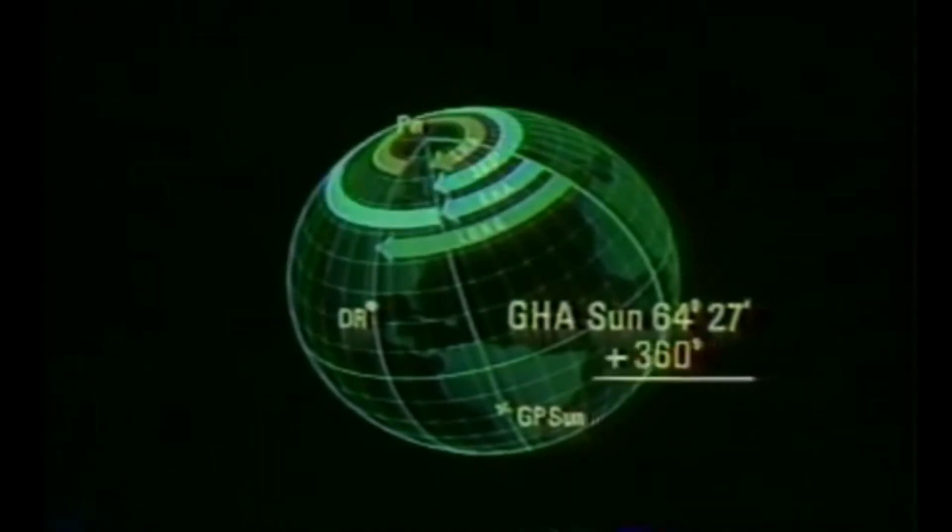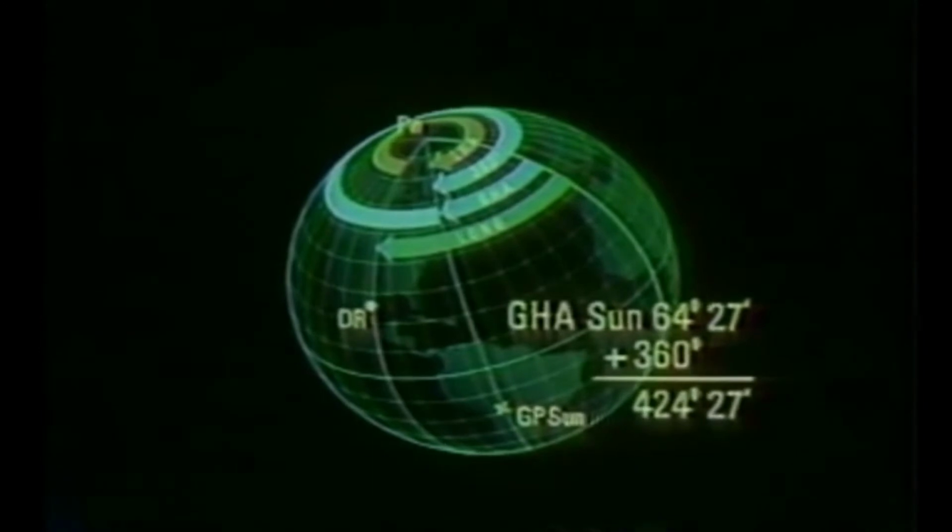To compute the LHA of the sun, you must first take the GHA sun and add 360 degrees. This gives you 424 degrees, 27 minutes. LHA is this figure minus longitude. The longitude of your DR position is 97 degrees 12 minutes west.